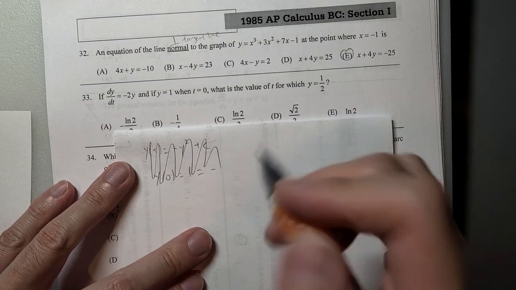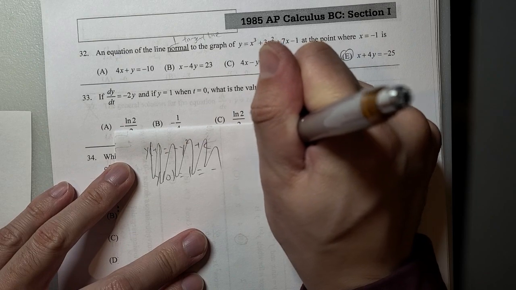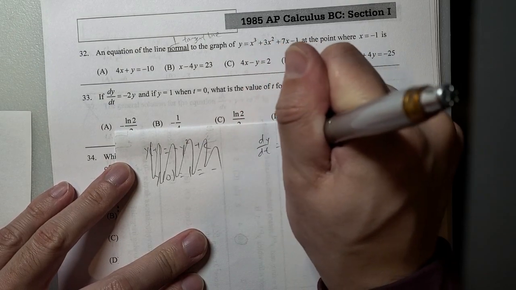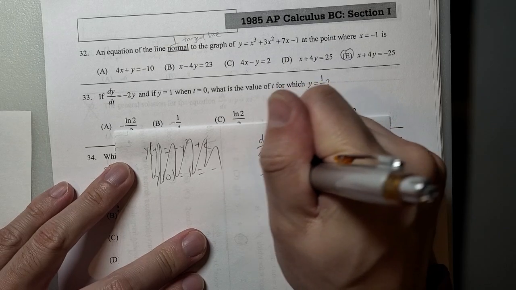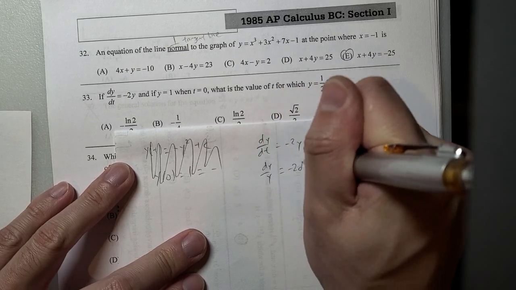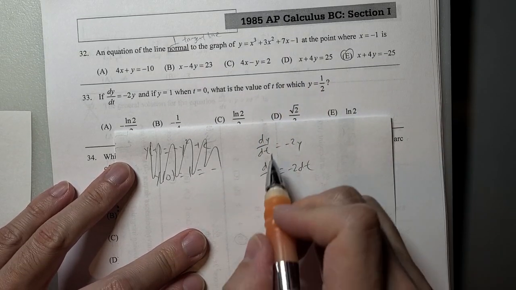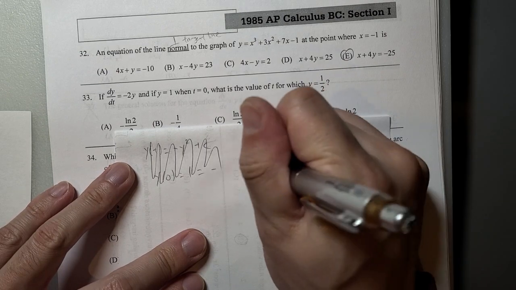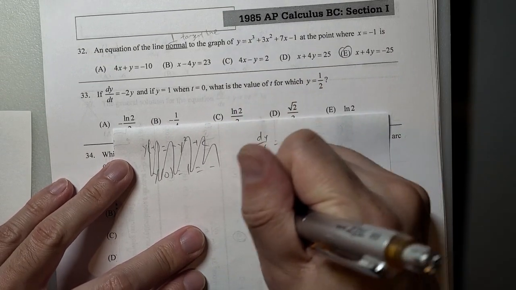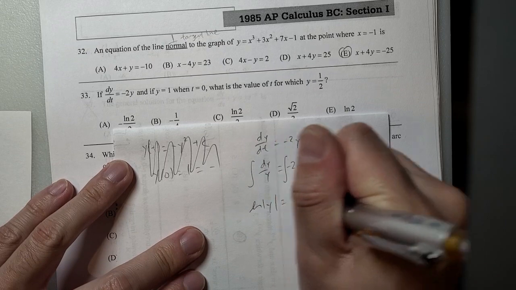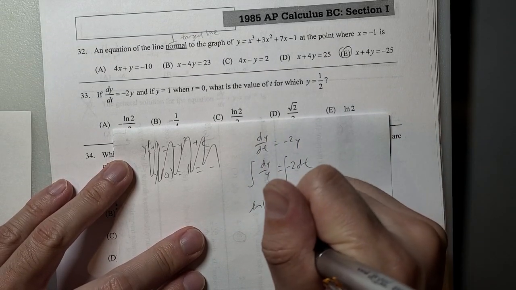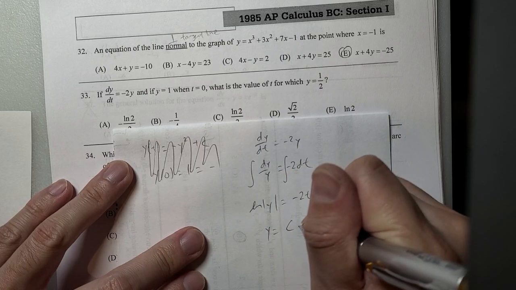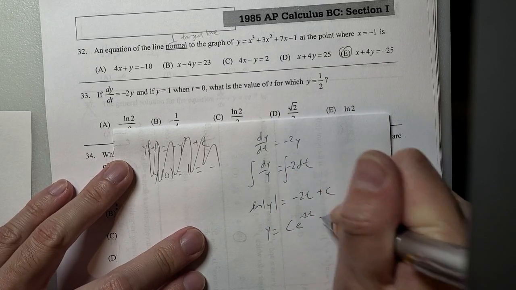What was I saying? Separation of variables. So let me just rewrite the original problem: dy/dt is -2y. Move the y's all on one side. Move the t's all on the other side. Okay? So dy over y is -2 dt. Now we integrate both sides. So ln y is -2t plus c. Or we can write it as y is c e to the -2t power.